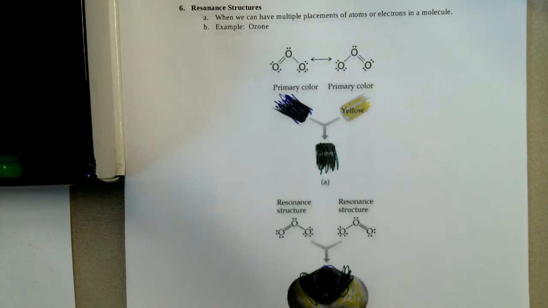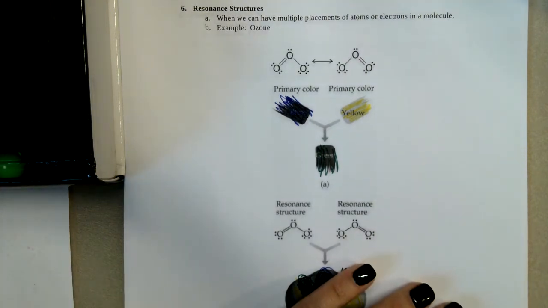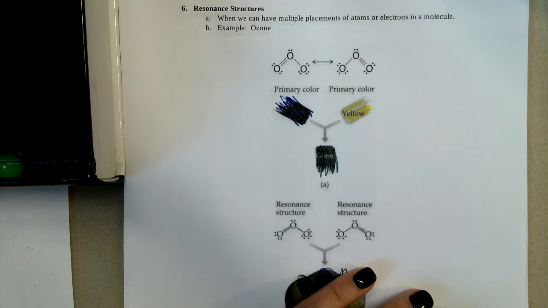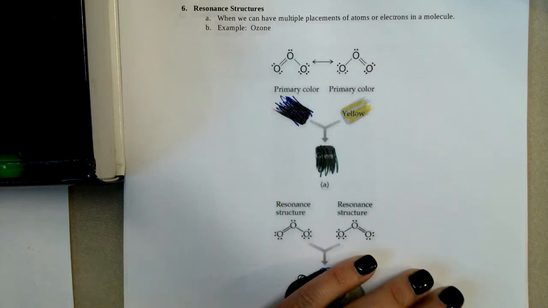So when we think of electrons, we need to think of them as a fluid thing, right? When we draw a Lewis structure, we're drawing them in two dimensions, right? But when we think of them, we have to realize that they're not two-dimensional things, they're three-dimensional things. So a resonance structure is when there are multiple placements for the atoms or the electrons in a molecule. So let's look at the example of ozone here.